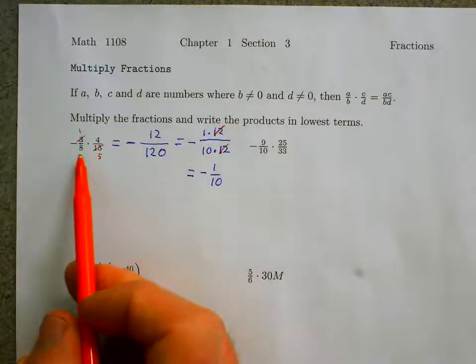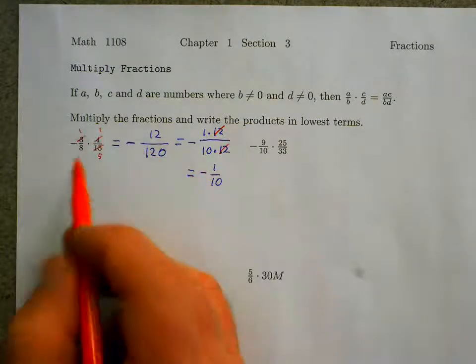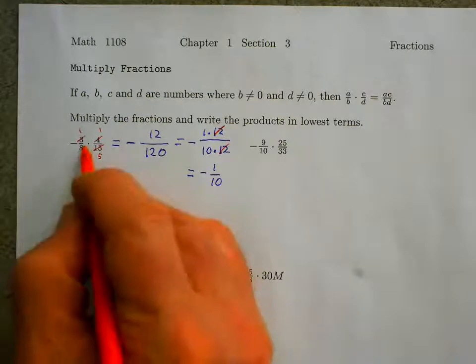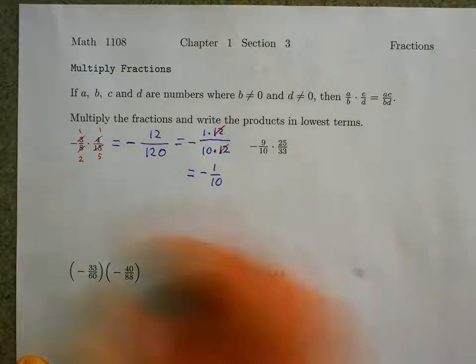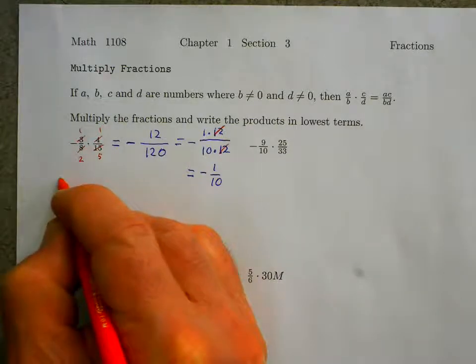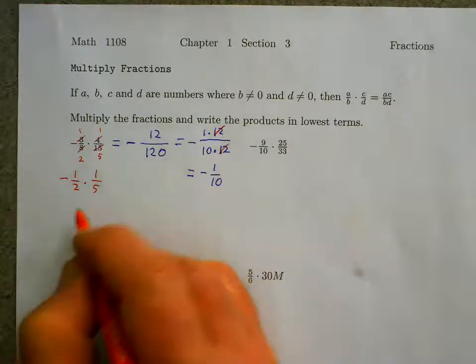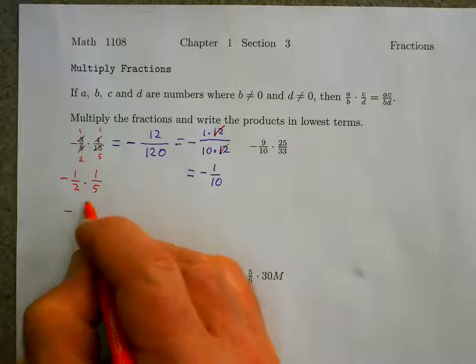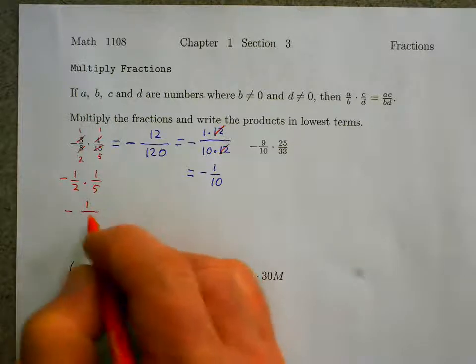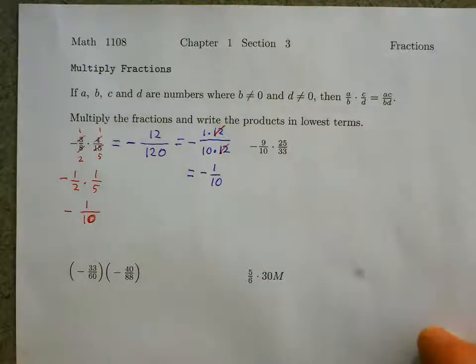And then we look at the other denominator and numerator, 8 and 4. 4 goes into 4 once, and 4 goes into 8 twice. So now we can just multiply, I'll put in one more step. We can multiply negative 1/2 times 1/5, and we get negative 1 times 1 is 1, and in the denominator, 2 times 5 is 10. So I get negative 1/10, just like we did prior to that.